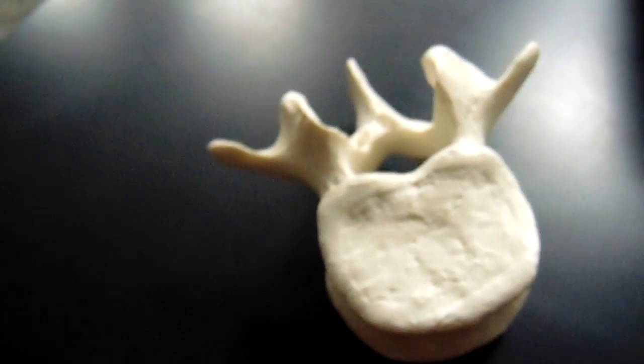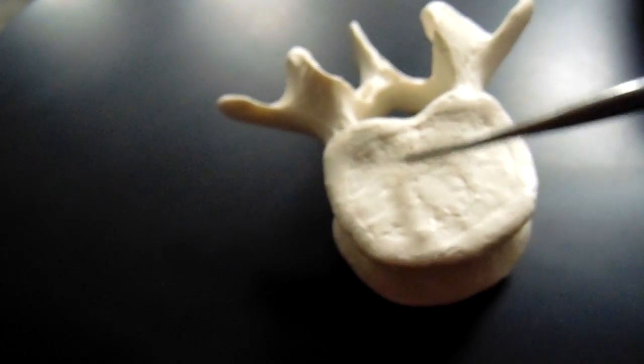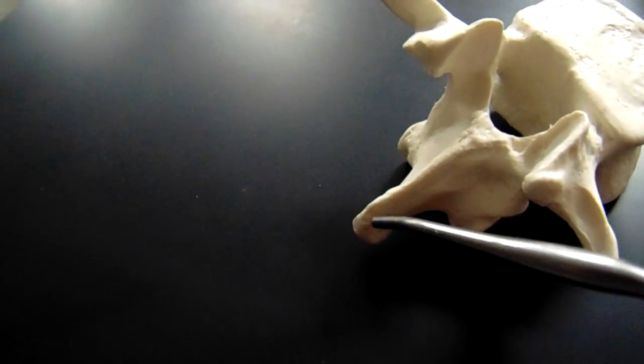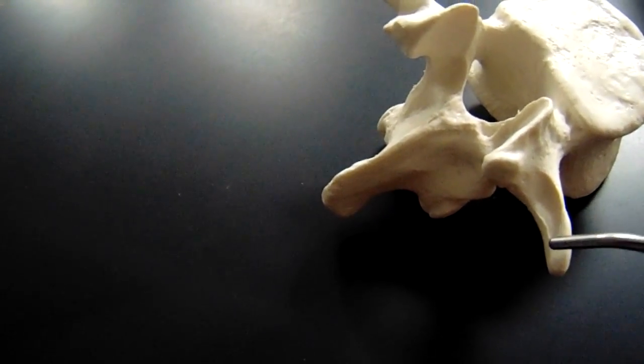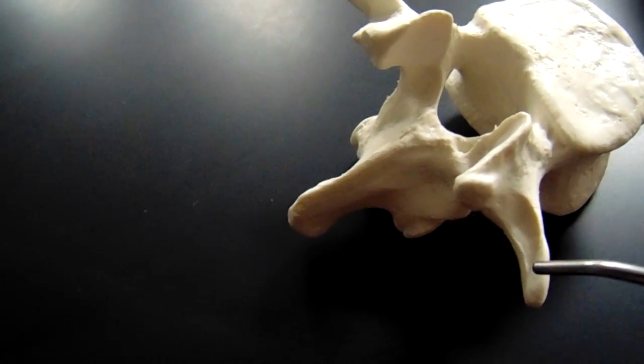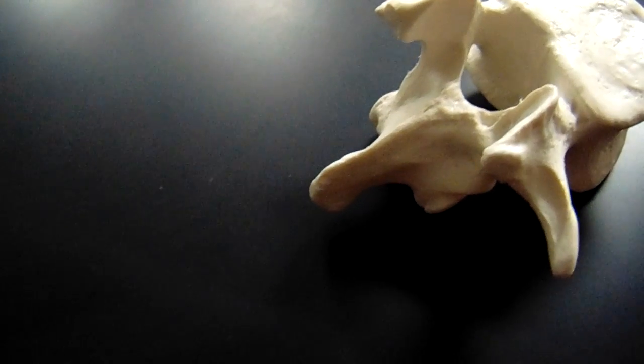Okay, let's go over the parts of these. Here's the body. Here's the spinous process, they call it. The moose nose. The ears are the transverse processes. No transverse foramen, just a vertebral foramen.